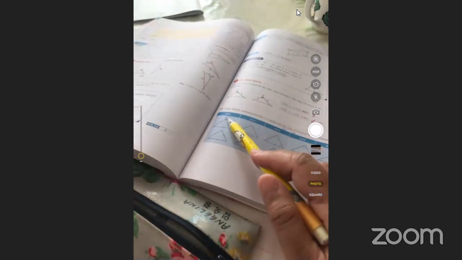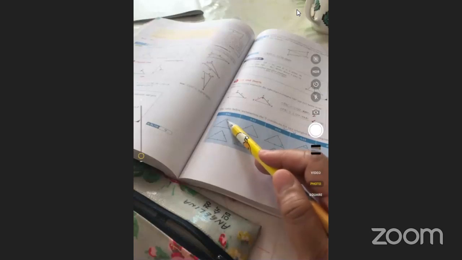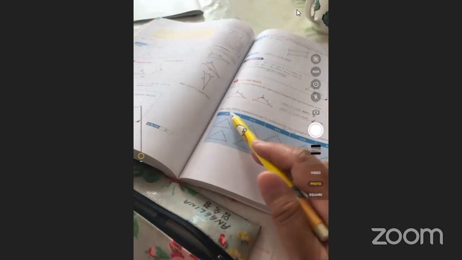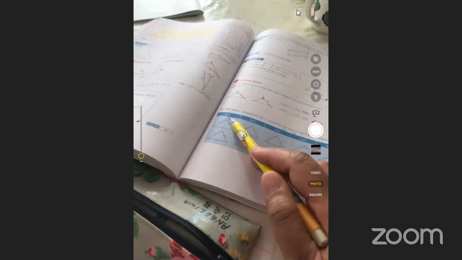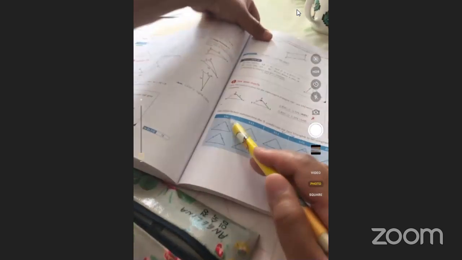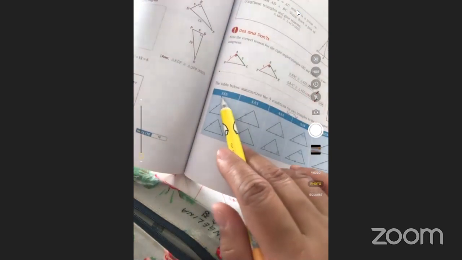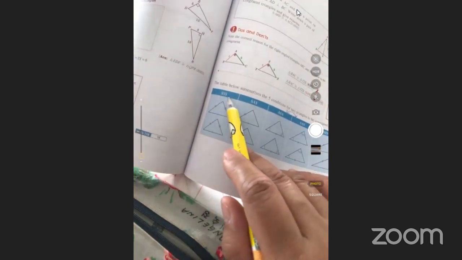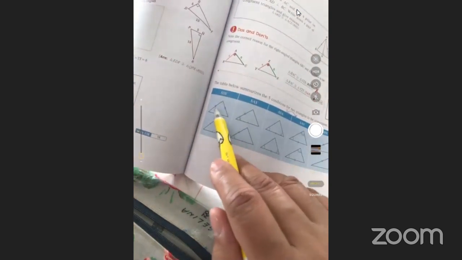I have the lengths of 3 sides, right? And for a triangle, you can think about it: tri is 3. It means I need 3 pieces of information. In this case, the 3 pieces of information are all about the length of the sides.